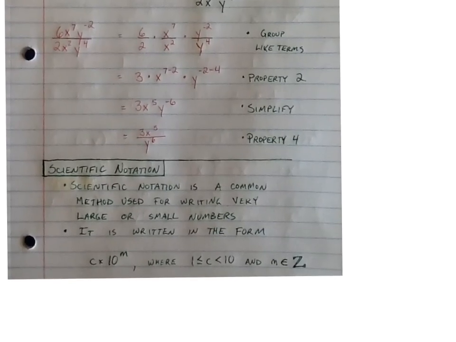Moving to the second part of the skill is dealing with scientific notation. And scientific notation is a common method used for writing very large or very small numbers. And it's written in the form of c times 10 to the m, where c is a number between 1 and 10, and m is an integer. This funny looking symbol notation here says that m is in the set of integers.